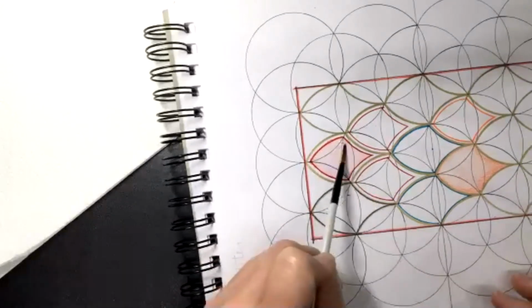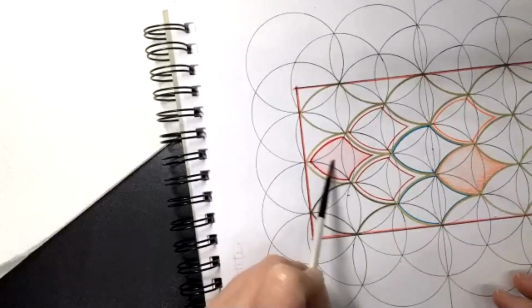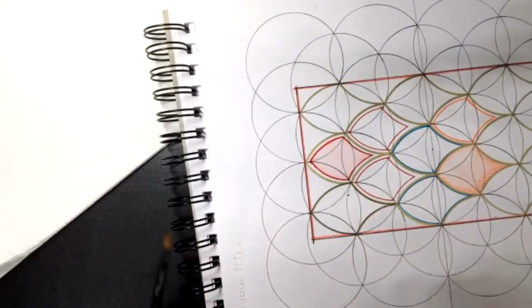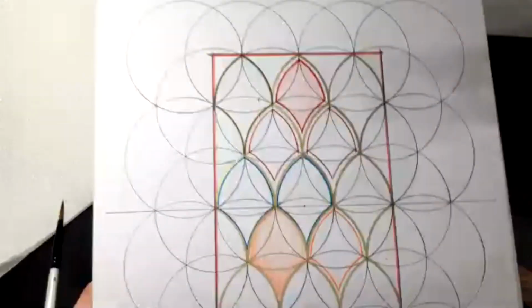And then I just tend to draw my paintbrush over the whole pattern to get rid of any sort of blobs where there might be excess pigment built up.